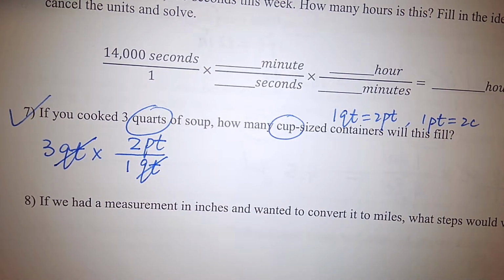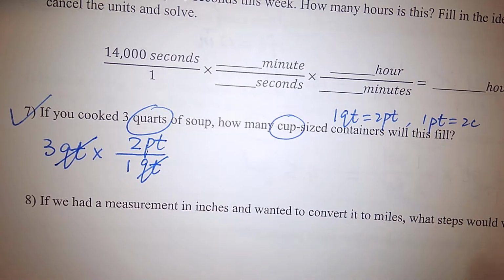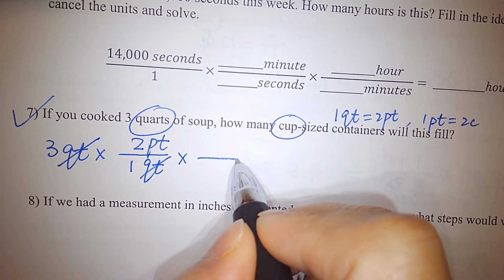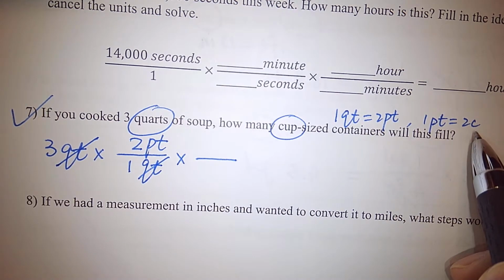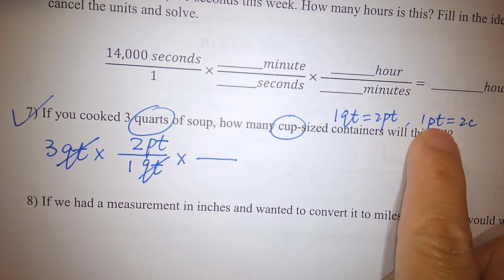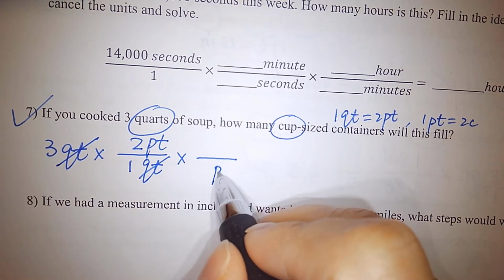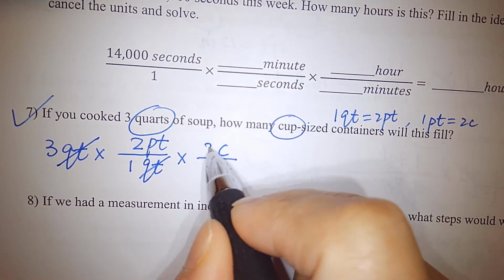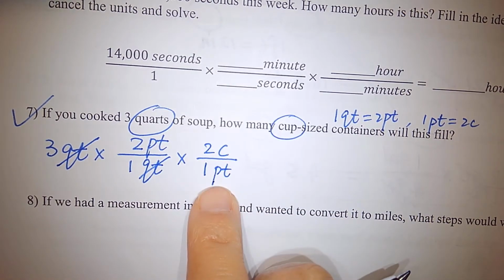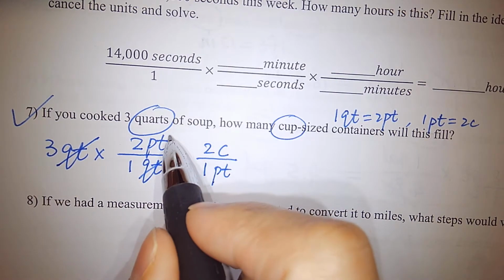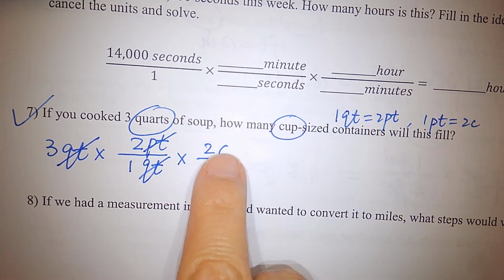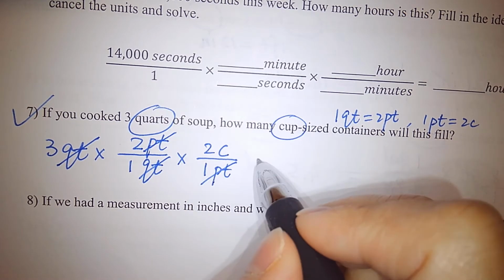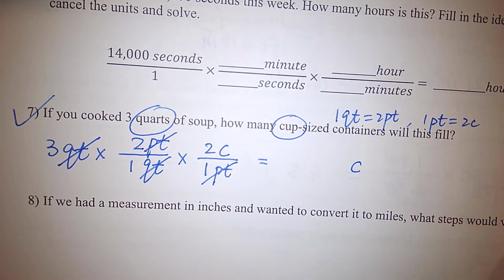See? In pints. But our eventual aim is to get cups. So now we know every 1 pint equals 2 cups. So PT cancelled out.